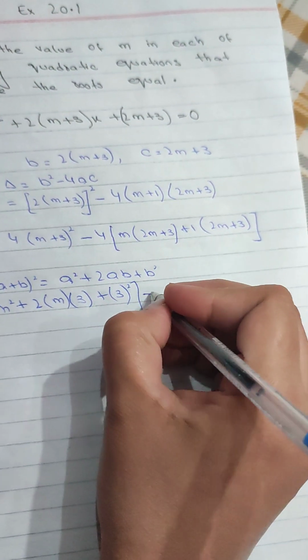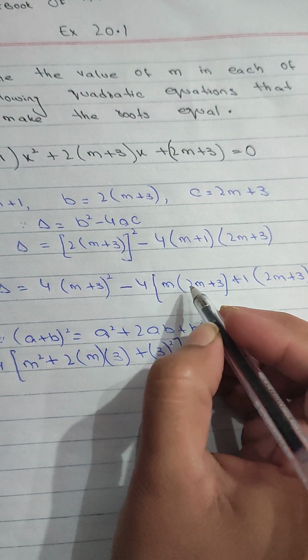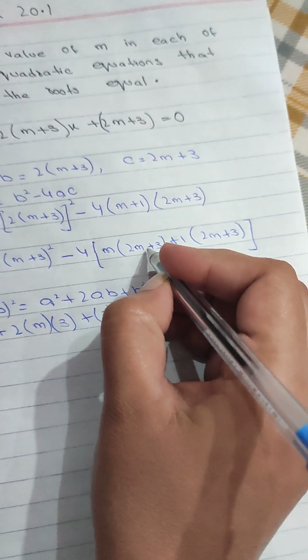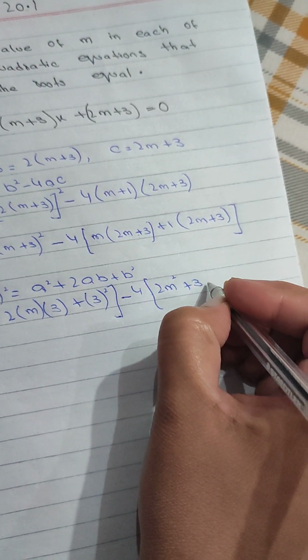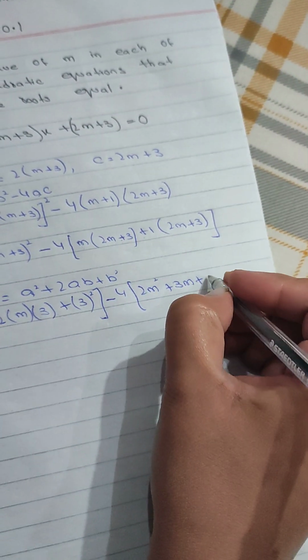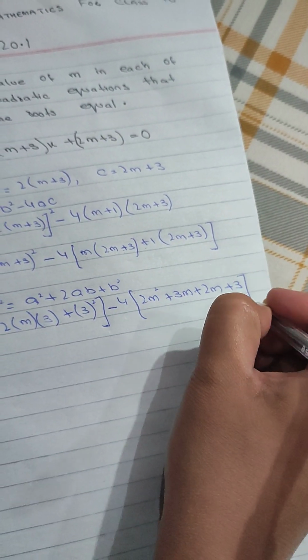Now in this, brackets are multiplying. When you multiply m by 2m, it will be 2m square. Then plus, when you multiply m by 3, it will be 3m, plus 1 twos are 2m and 1 threes are 3, bracket closed.